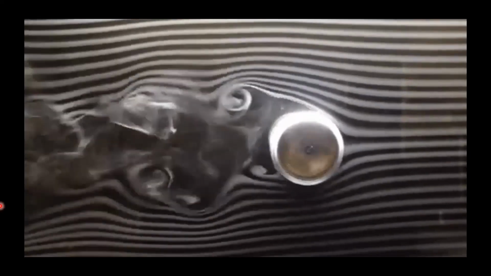Here's a nice GIF that I pulled from Wikipedia. So you can see the turbulence on the backside. Presumably this would be like a ball moving to the right. And you can see how the airflow changes from being laminar, I think it's called, to turbulent behind the ball. And if you watch, there we go.